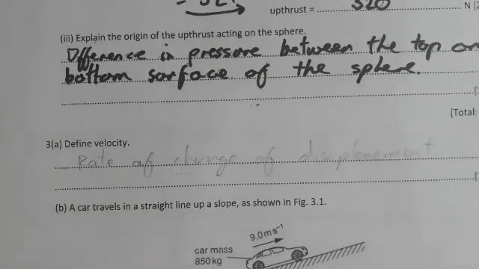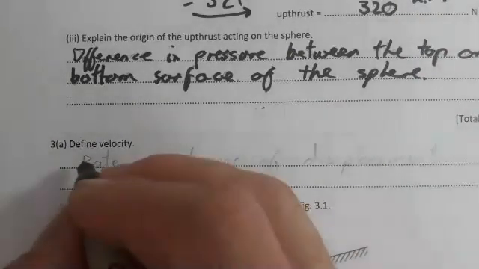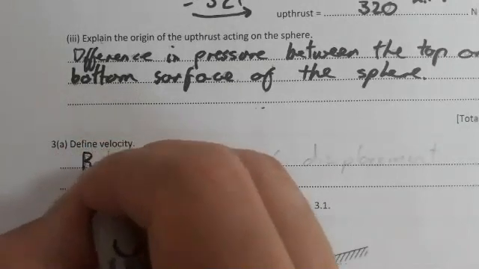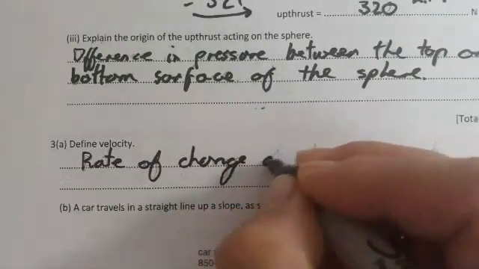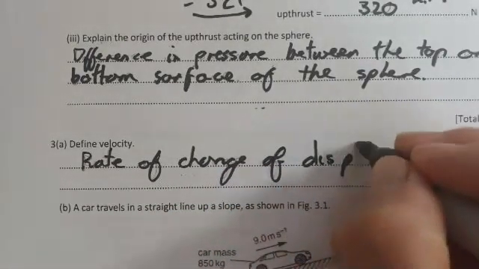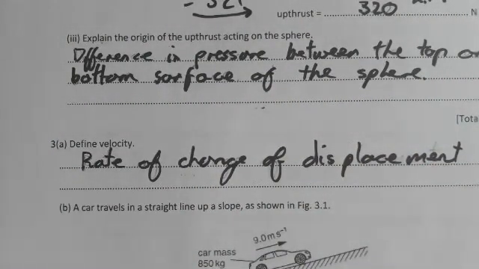Right, definitions, guys. Inexcusable, I think all of you got it. So what is velocity? Velocity is the rate of change of displacement. Also, if you said, well, it's displacement over changing time, or displacement over the time, that is fine. Please don't tell me it's speed in a given direction, not the proper definition.